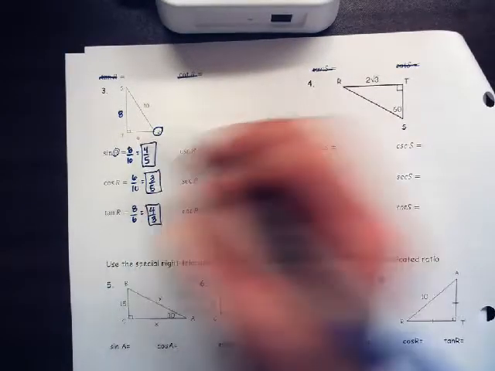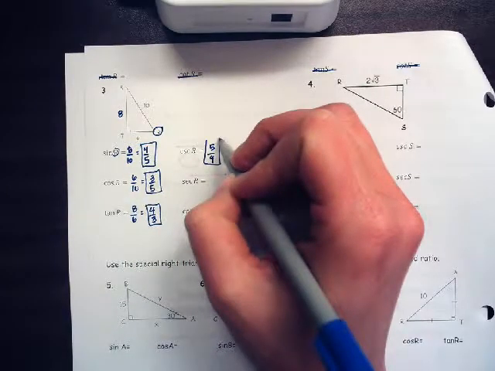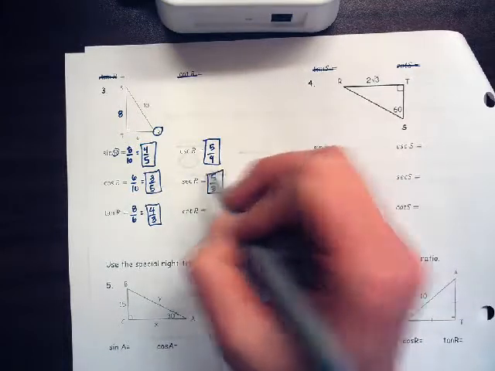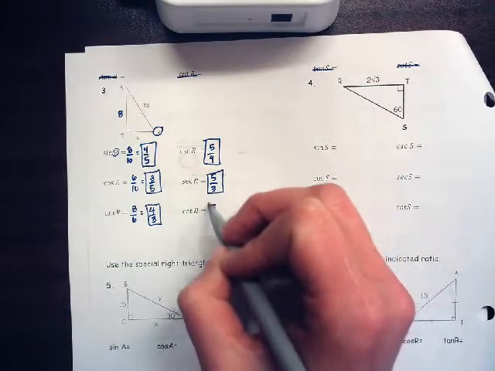Once again, the other 3 ratios are just the reciprocal, so I have 5/4 here, I have 5/3 here, and I have 3/4 here.